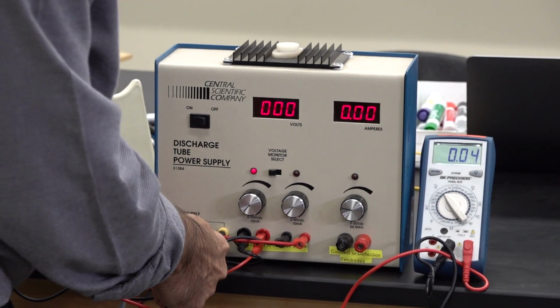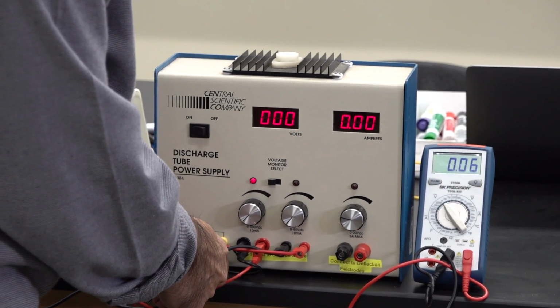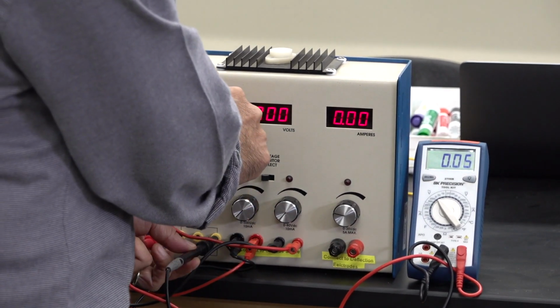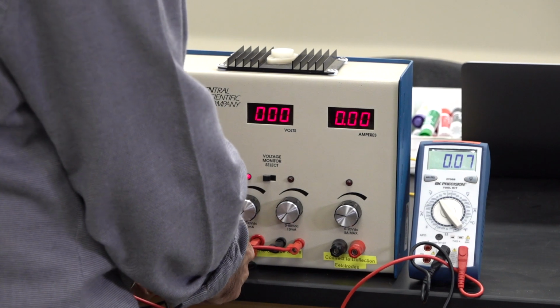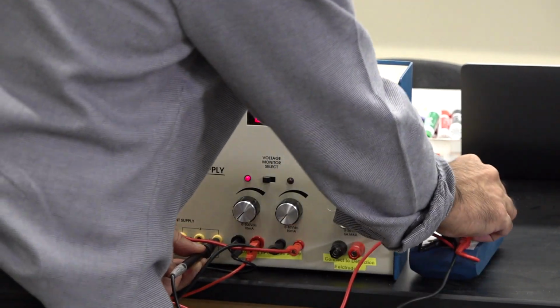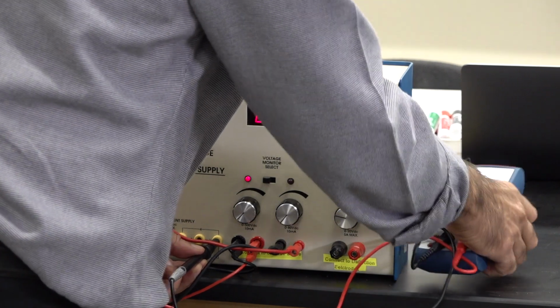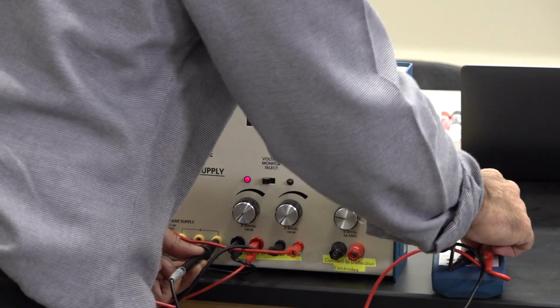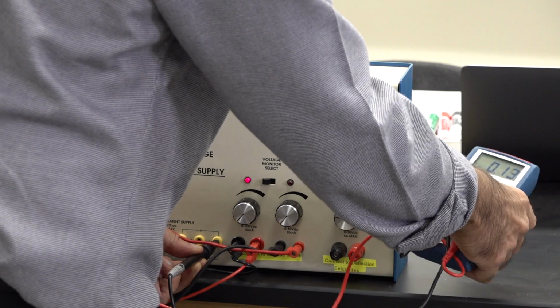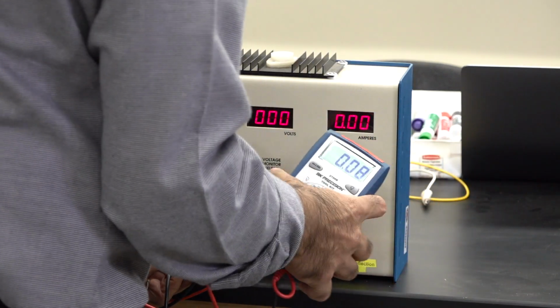Okay. Let's see. This is on. Oops. Sorry. Let me just check, one second. I should be getting some voltages up here.